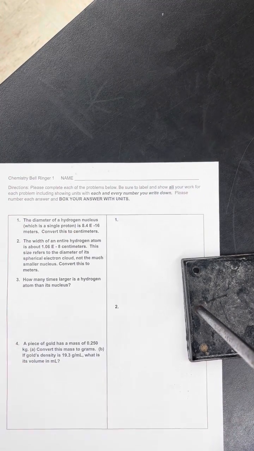We went over this problem today in my class, but I want to show you how to do this problem on a video so that if you weren't quite sure, you could watch it again. And I wanted to make this for the people who are absent. So we're going to look at question number 1 first.